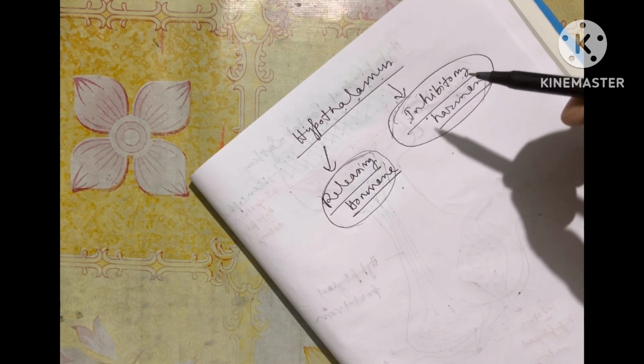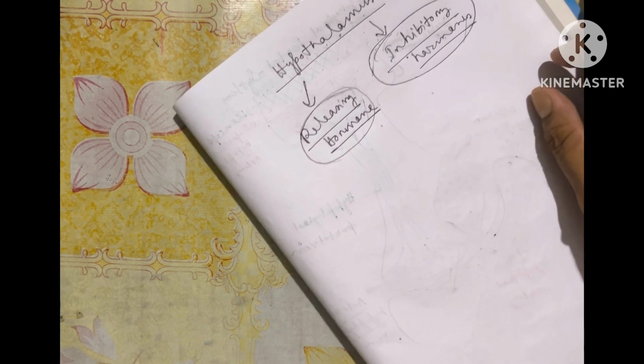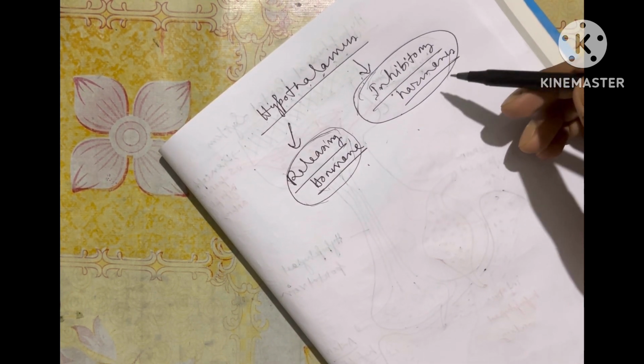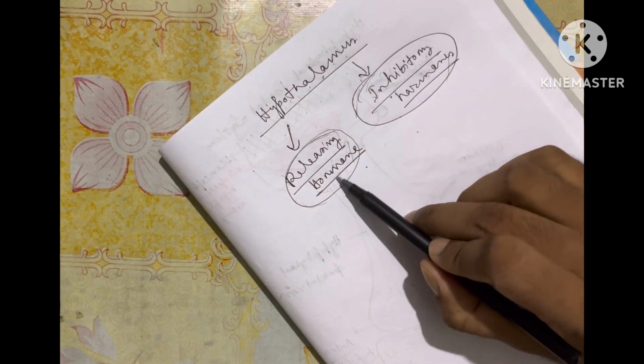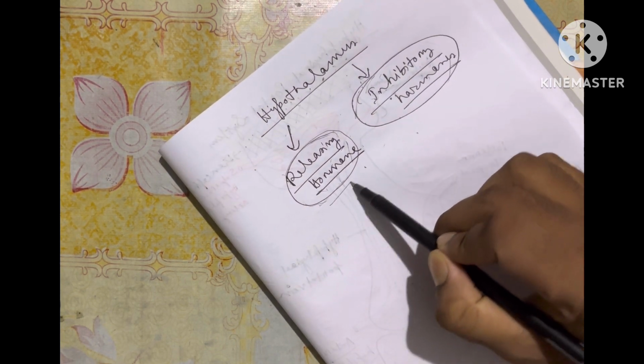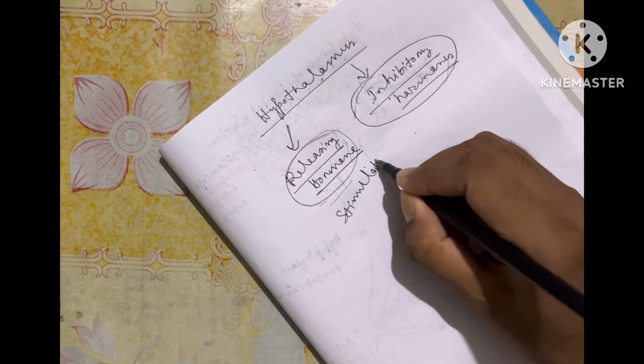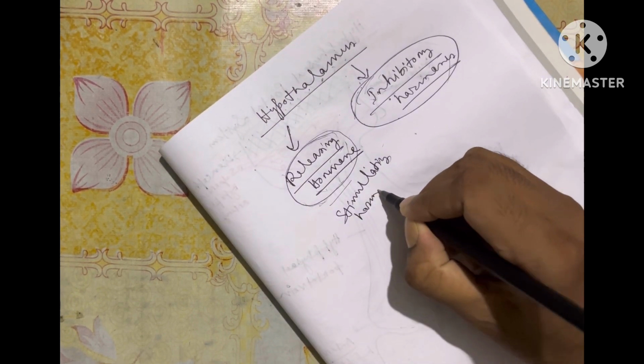portal vein, and then those hormones are withdrawn by our anterior pituitary gland, and in response to those hormones, whether it is releasing or stimulating hormones, which are also called stimulating hormones.